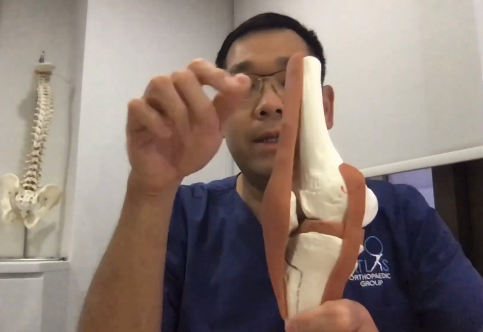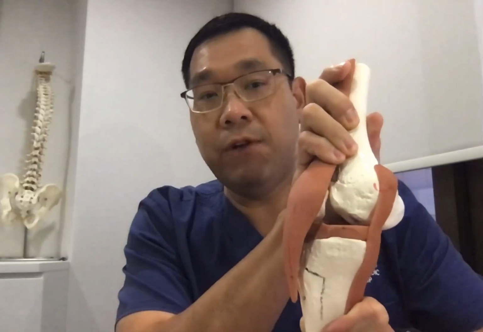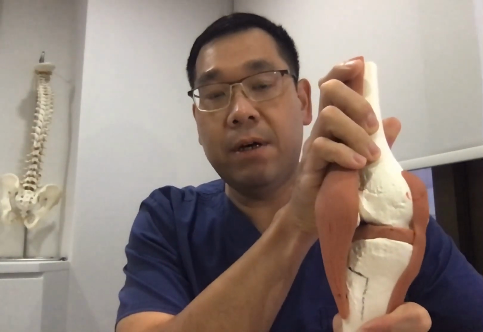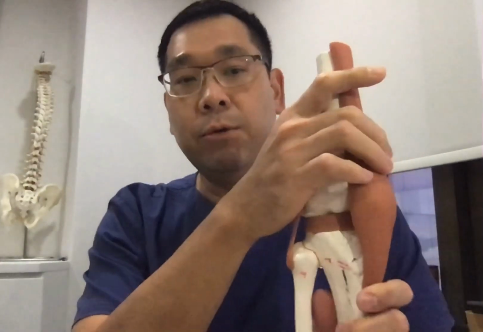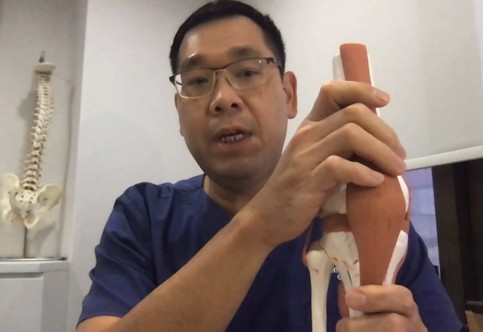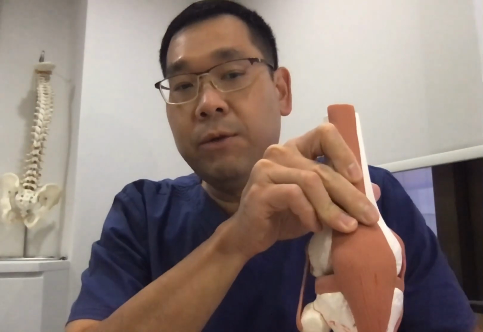What is the function of the ACL? The function of the ACL is twofold. Number one, it is to keep the femur and the tibia in good alignment, preventing the tibia from sliding forward on the femur itself. The second function of the ACL is to ensure rotatory stability of the knee. This is usually in the form of pivoting. When you land your foot on the ground and you twist it, the ACL prevents your knee from rotating in an unstable manner.